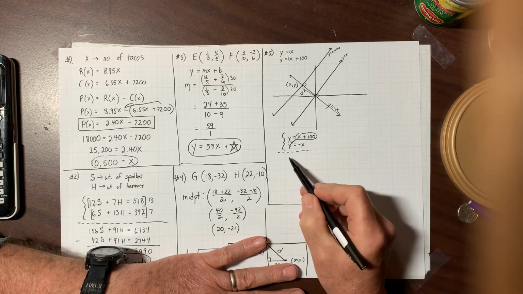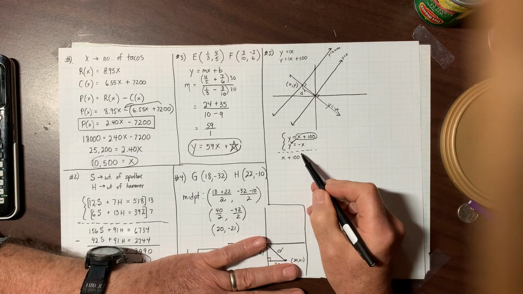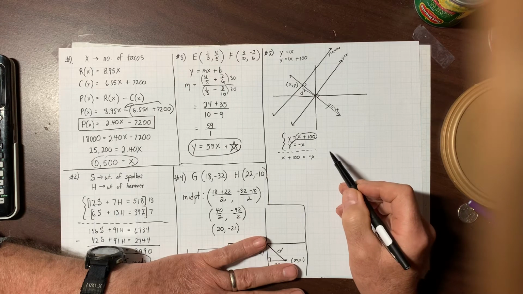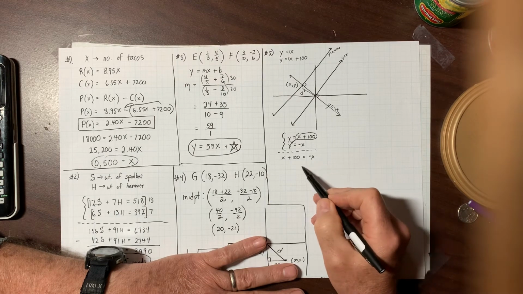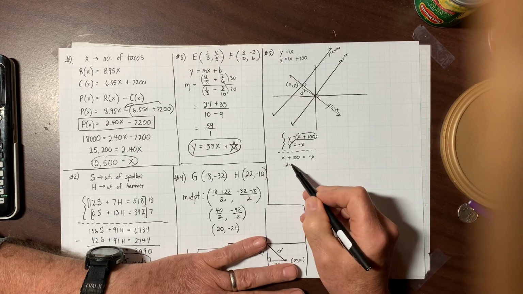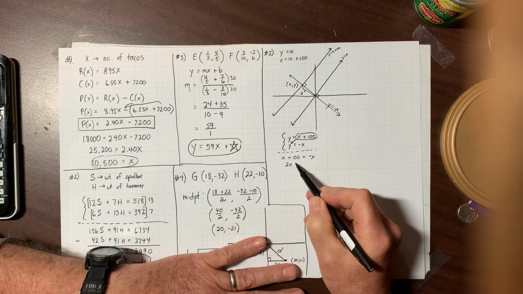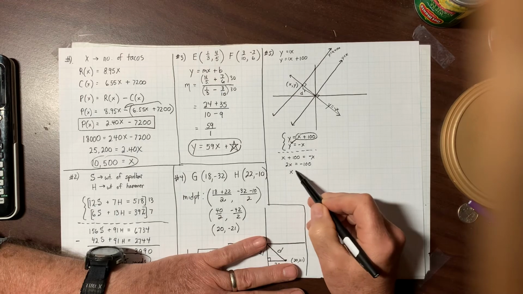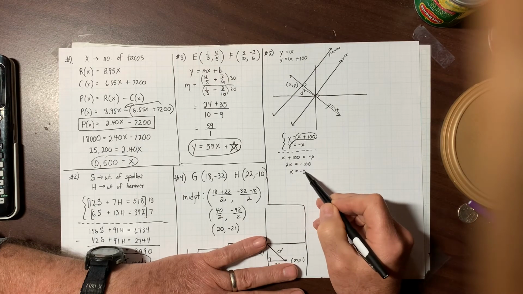So I'm going to say x plus 100 has to equal -x. Or if I bring this x over, I'd have 2x. And if I bring the 100 over, it has to equal -100. So x turns out to be -50.